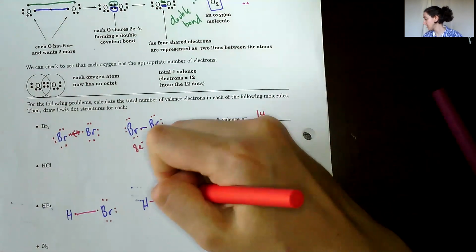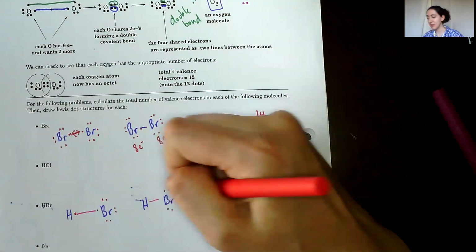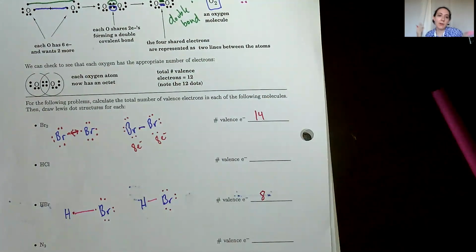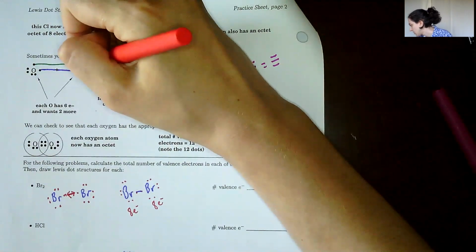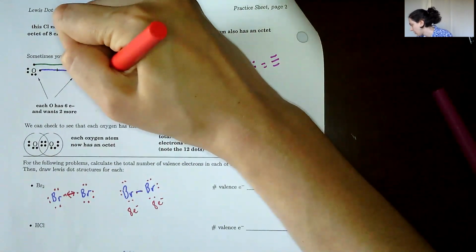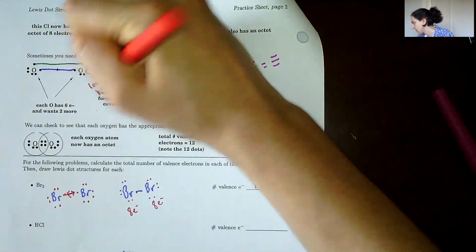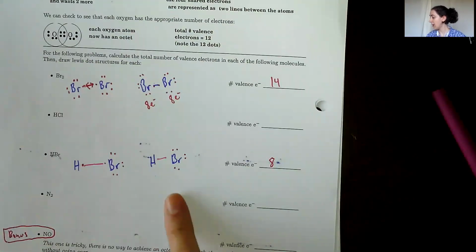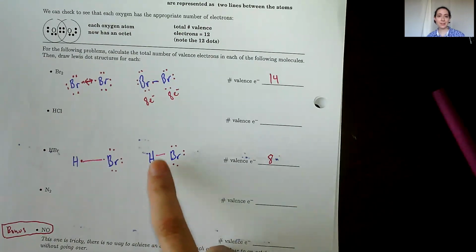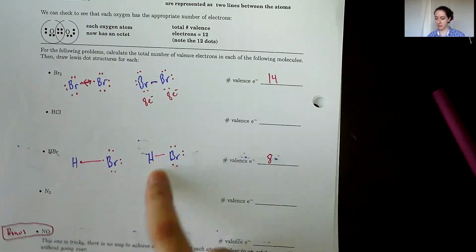We call these lone pairs of electrons because they come in pairs and they don't bond. So they're kind of alone. We call them lone pairs. Yeah, I'll write that up here. These are lone pairs.